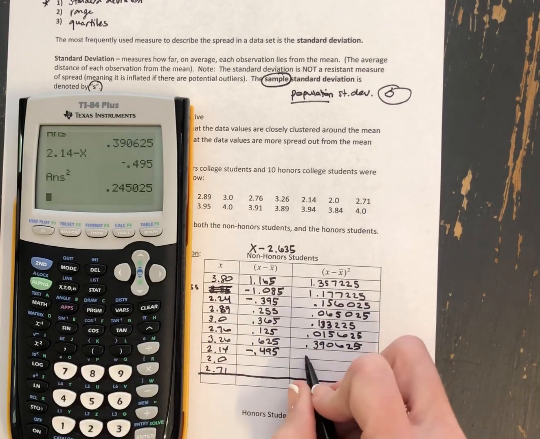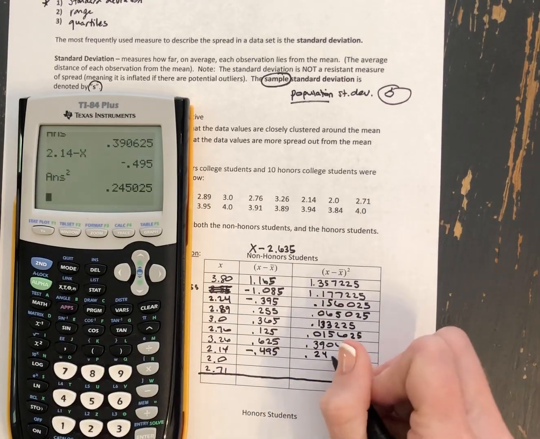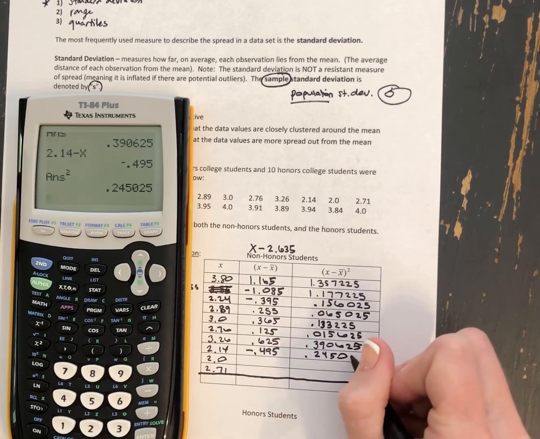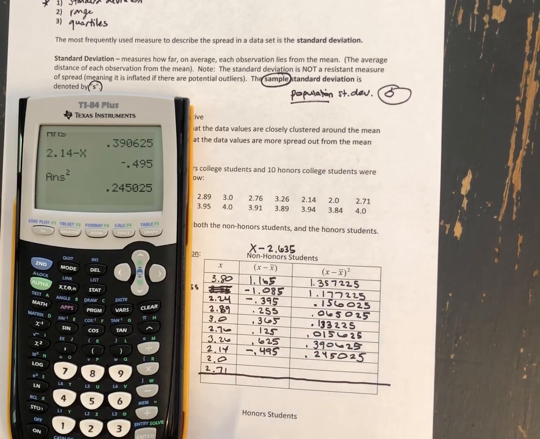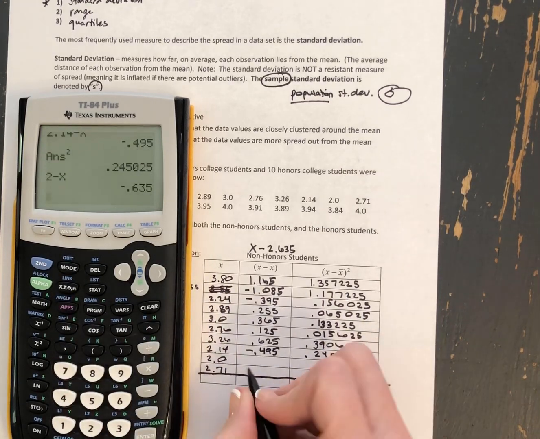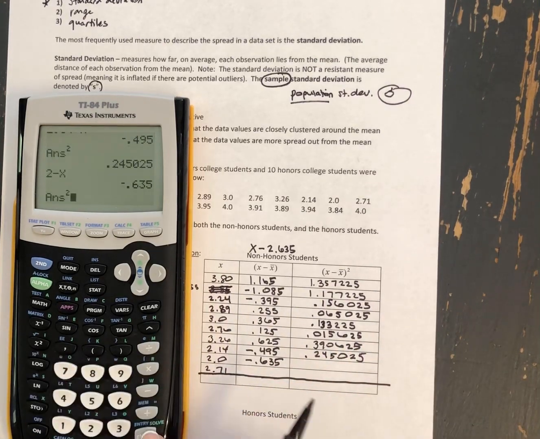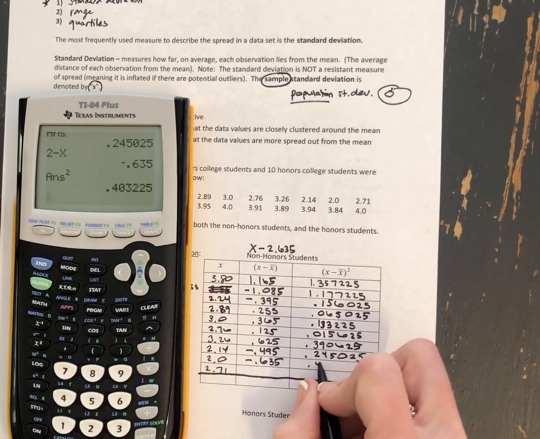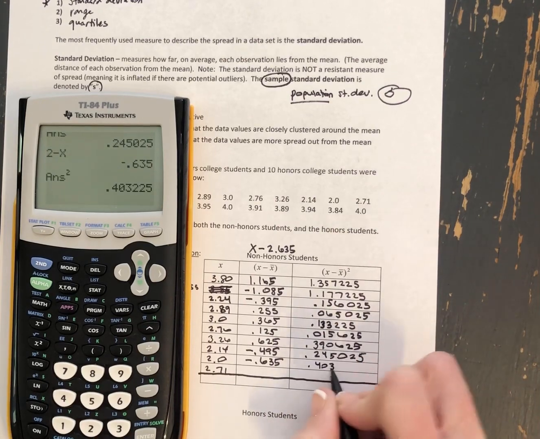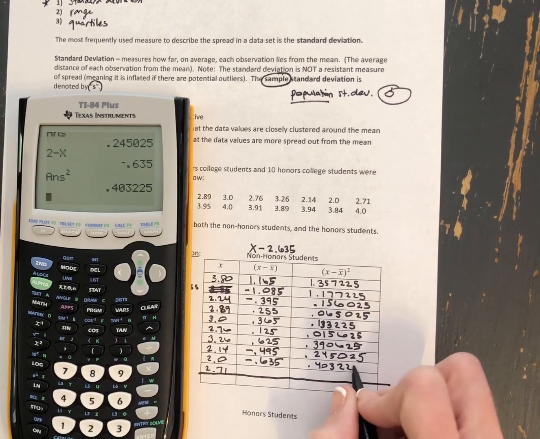Squared is 0.245025. And 2 minus 2.635 is negative 0.635. Squared is 0.403225.